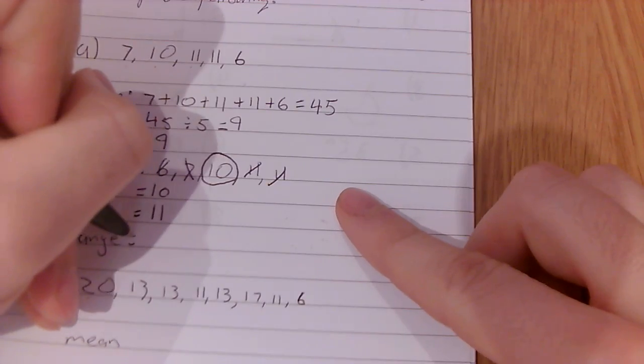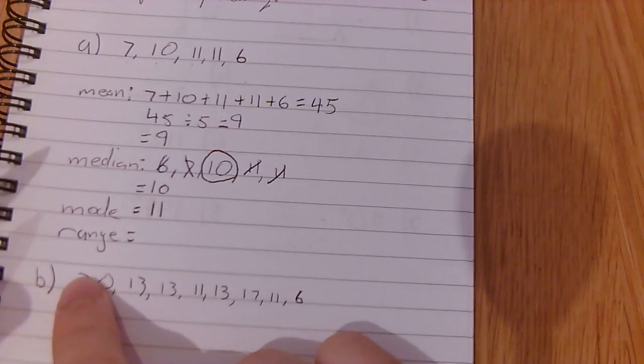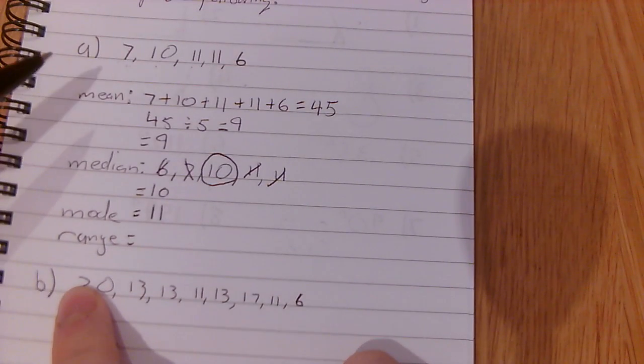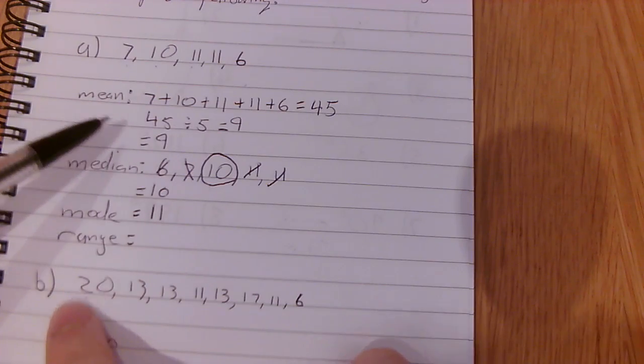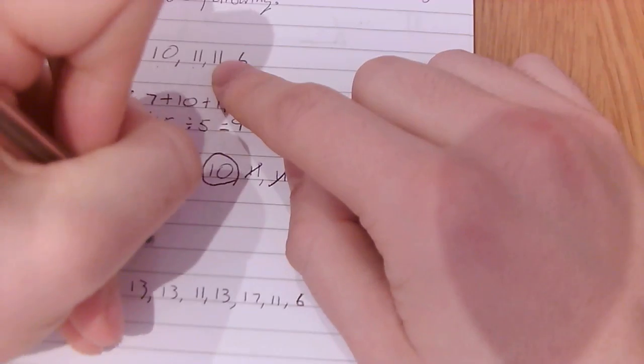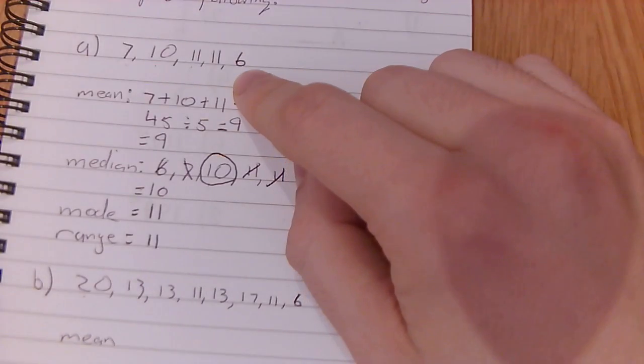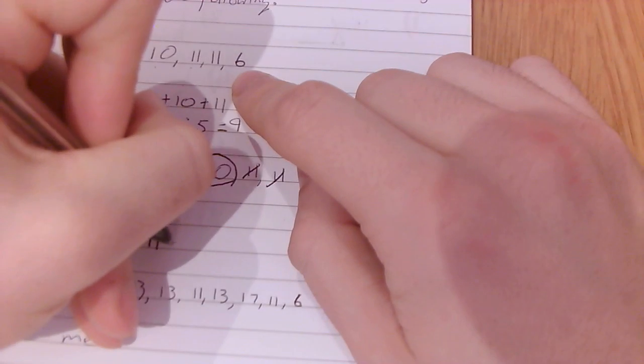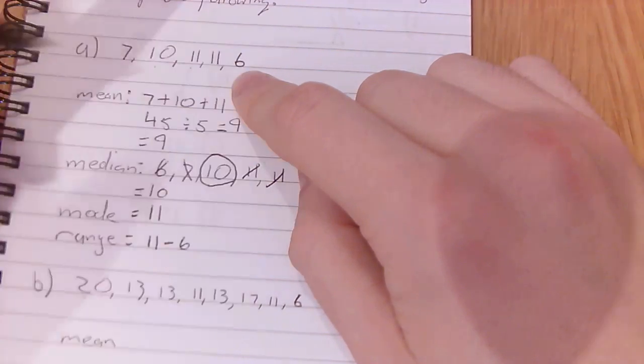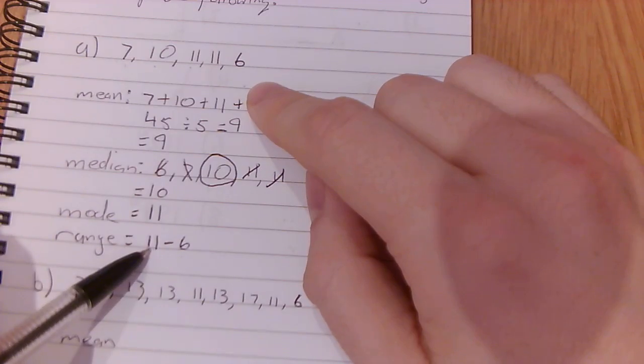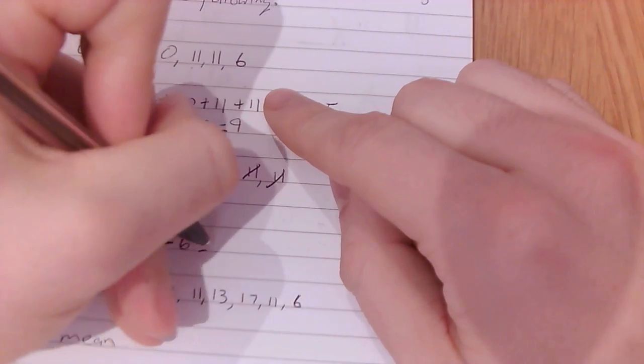And then the range is the difference between the biggest number and the smallest number. So the biggest number is 11 and the smallest number is 6. So the difference between is subtracting the smallest number away from the biggest number, which is 5.